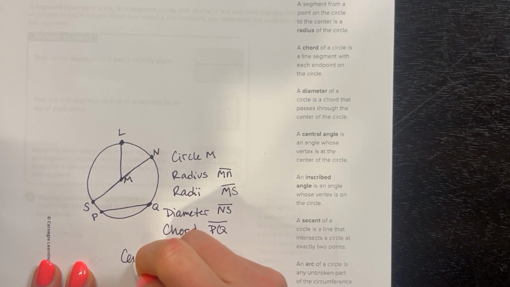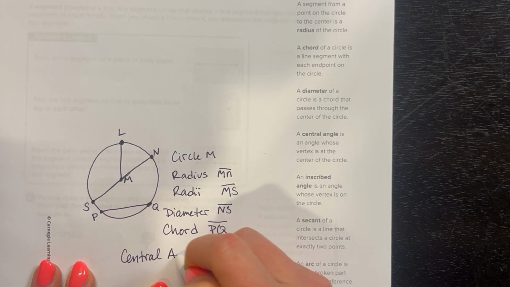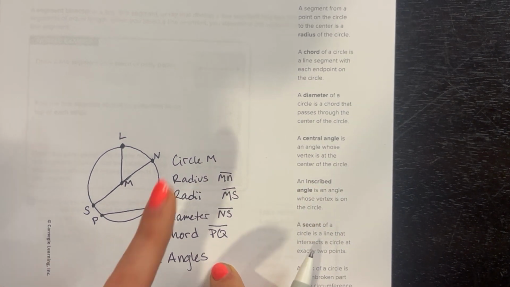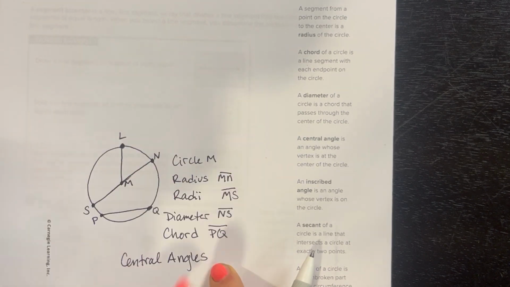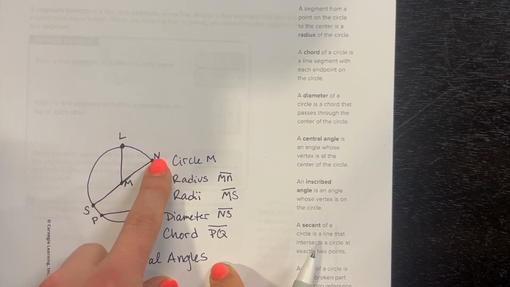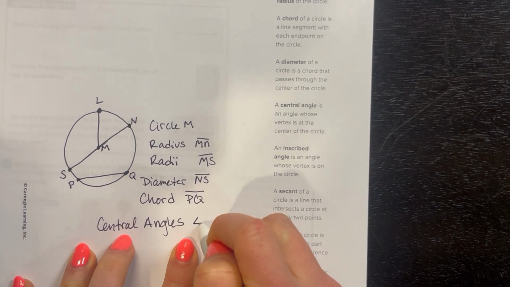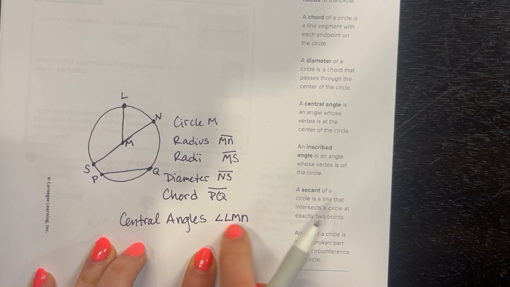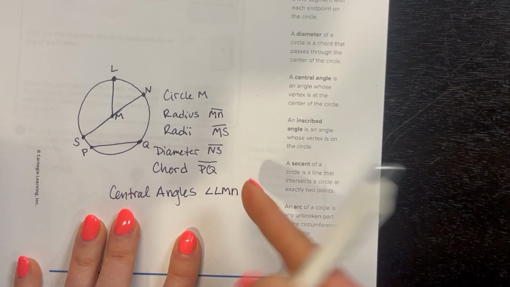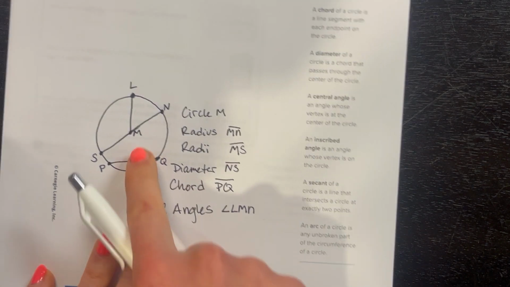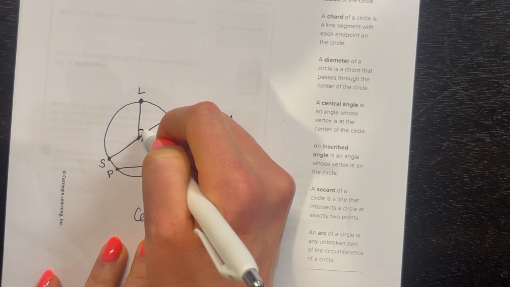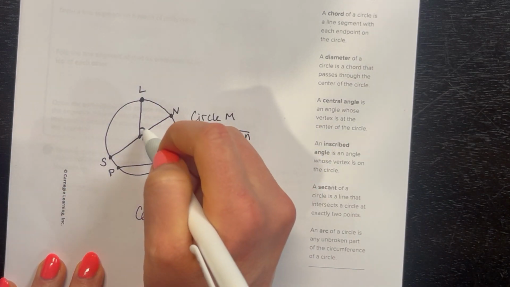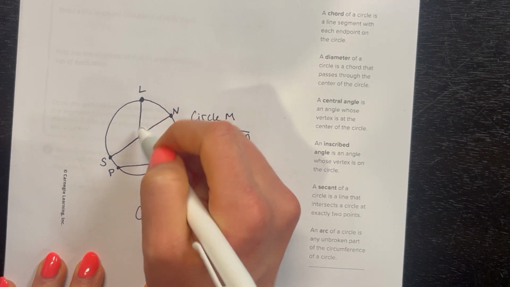For central and inscribed angles, we're going to use the angle symbol. So that one's this little guy. So this central angle LMN, I'm going to call this angle LMN. So if you read this, if I just said, hey, student, go to blank, blank, blank, that means this central angle here, which has a measure if you used a protractor. Now, this measurement is the measurement of like the slice of pie.